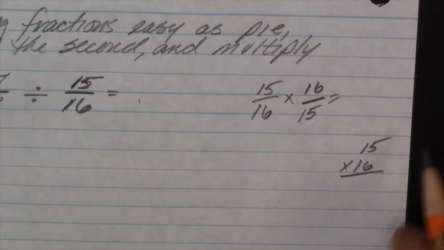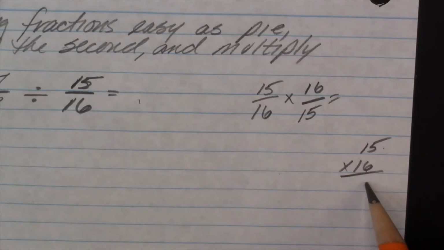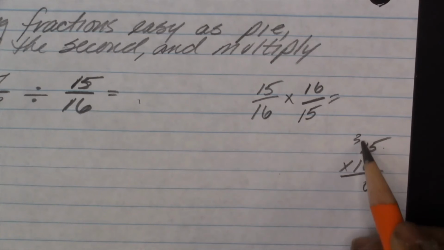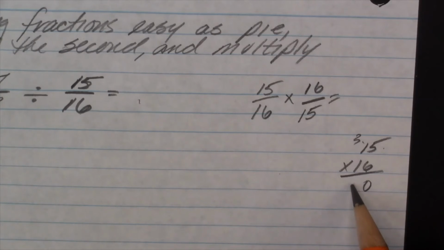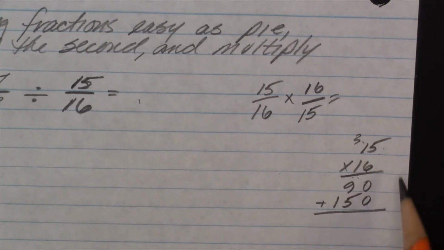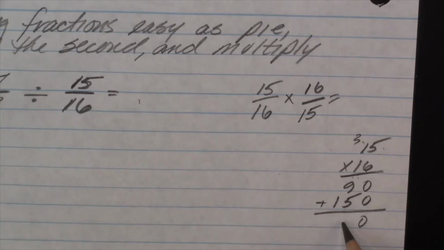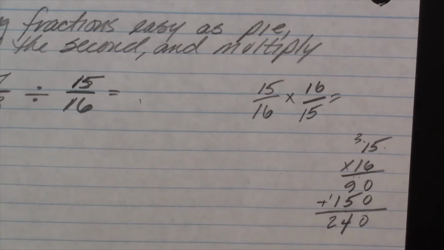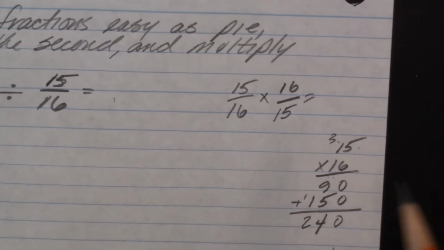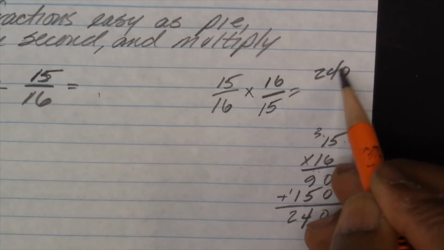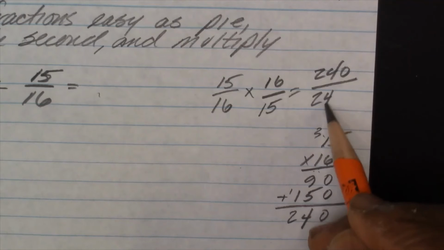15 times 16: 6 times 5 is 30, so I'll bring down my 0, carry my 3. 6 times 1 is 6, plus 3 is 9. Then bring down my placeholder because now I'm working in the tens place. 1 times 5 is 5. 1 times 1 is 1. I add these two together. I get 0, I get 14, carry my 1, I get 2. 240. Well, if this is 240, then this is 240, and this is 240.